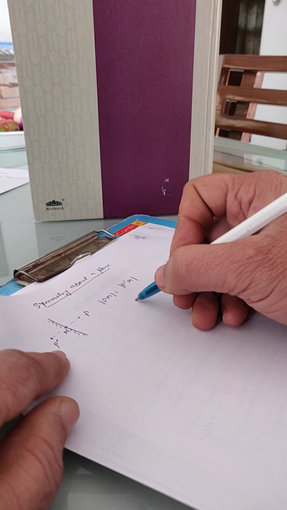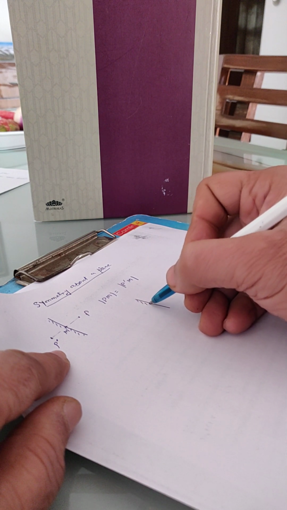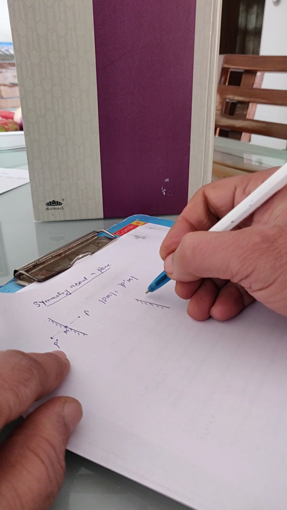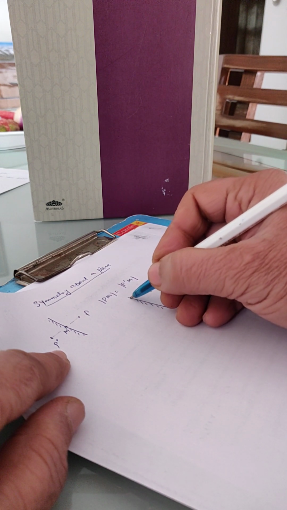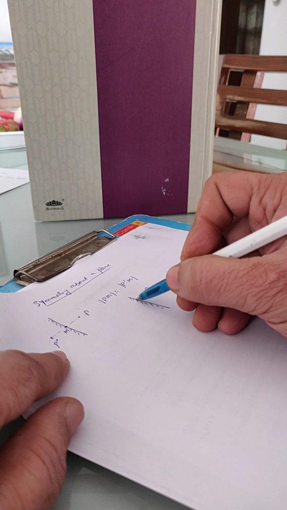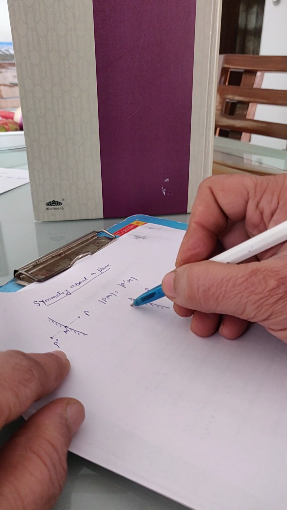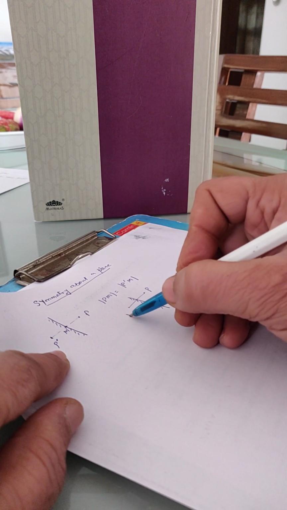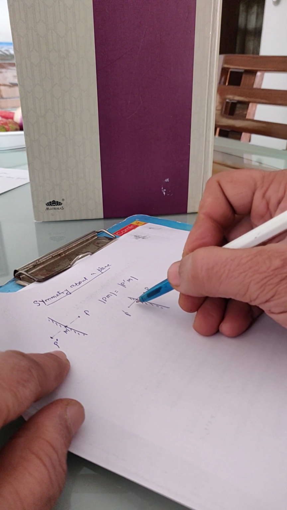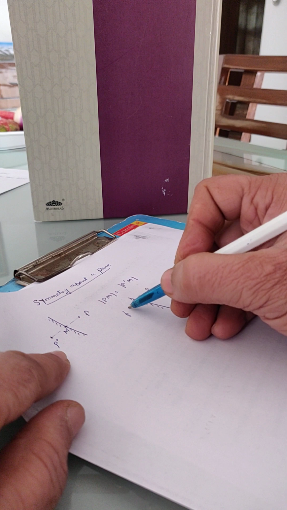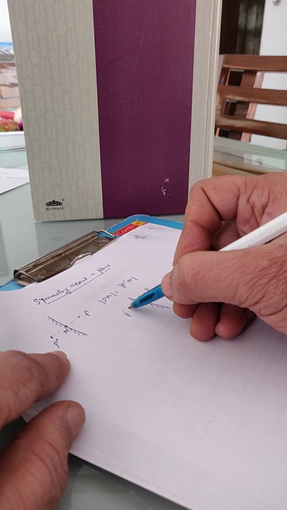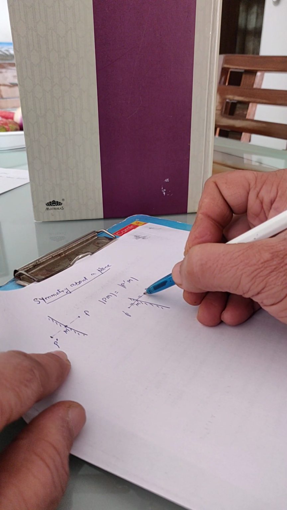Take another example. Any point over here, P, draw a perpendicular, extend P dash. So this distance is equal to this distance. We say P dash is the reflection of this point.